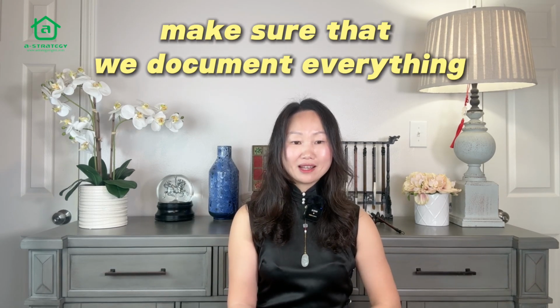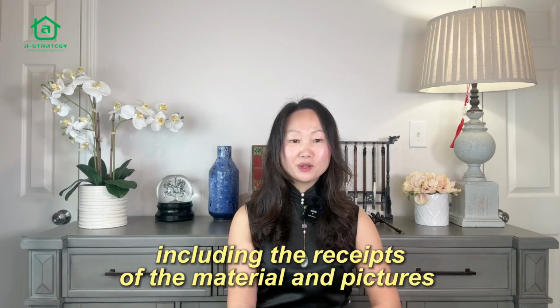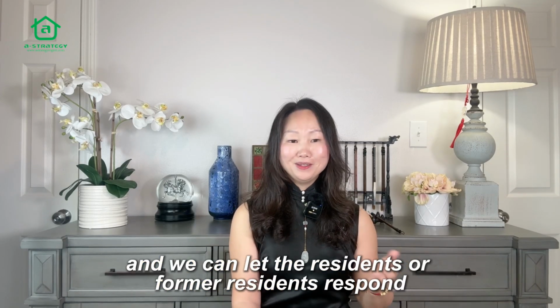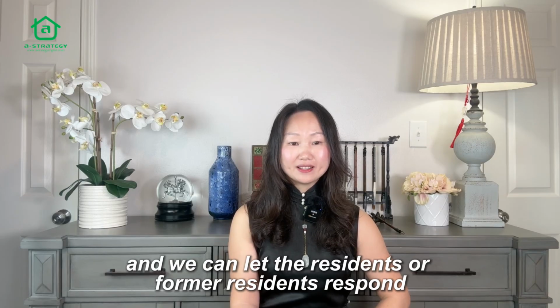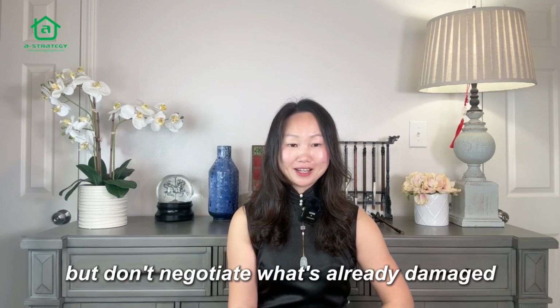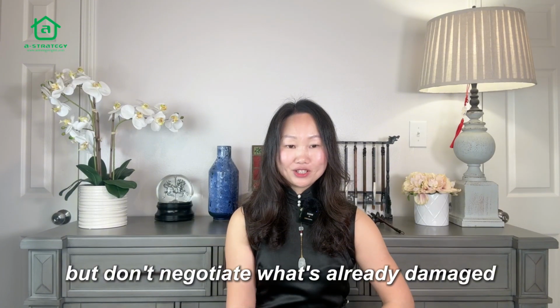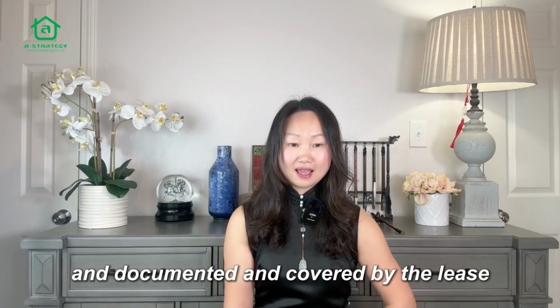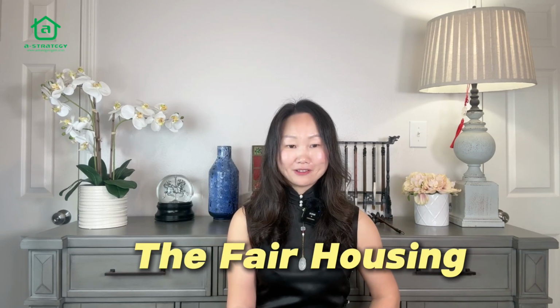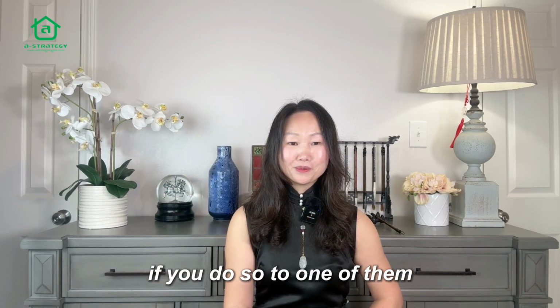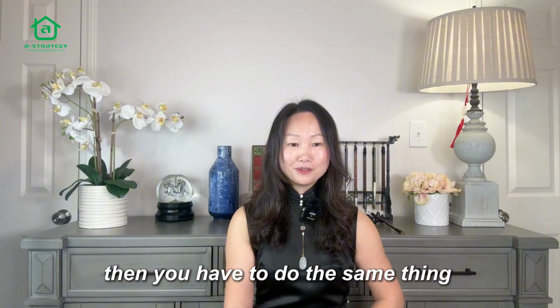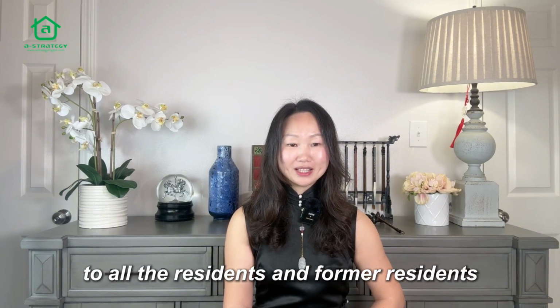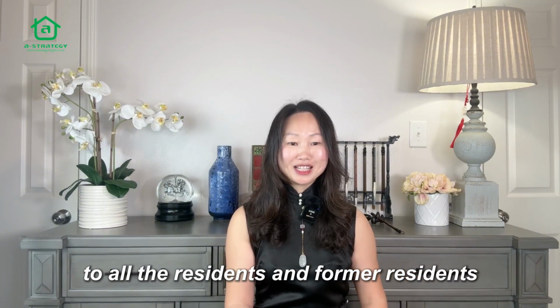So make sure that we document everything, including receipts of the material and pictures, and we can let the resident or former resident respond, but don't negotiate what's already damaged and documented and covered by the lease. Remember fair housing. If you do so for one of them, then you have to do the same thing for all the residents and former residents.